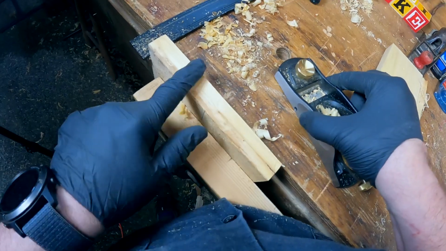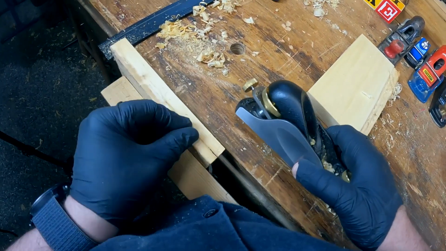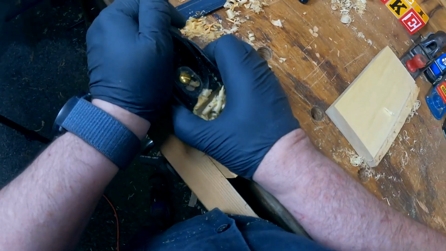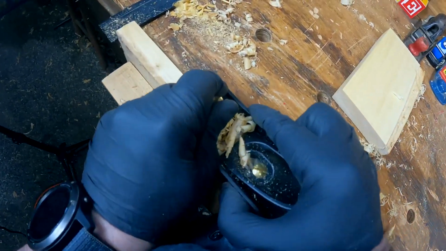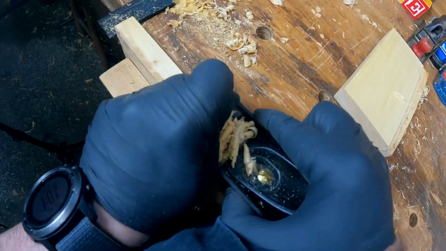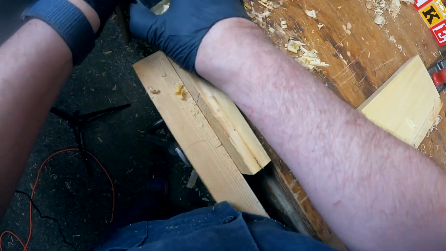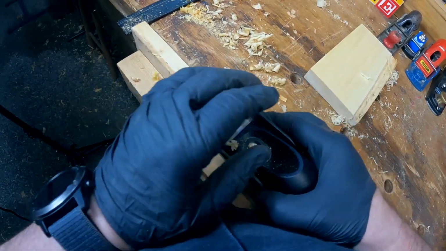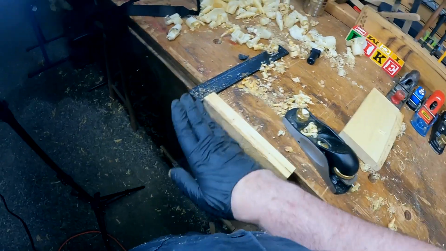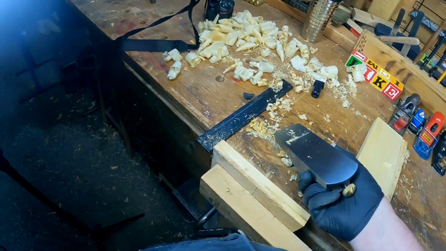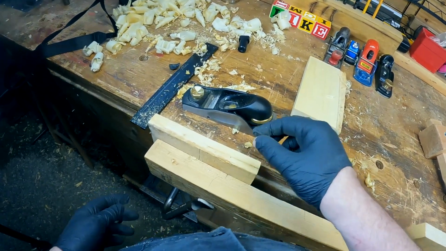See, we got a bit of reversing grain right here, so we can plane up to that in one direction. There goes my glove. And then plane up to it in the other direction. You would obviously want to balance your strokes to prevent creating a hump or a whoop-de-doo on either end. But there you go. Block plane on side grain, face grain, whatever.